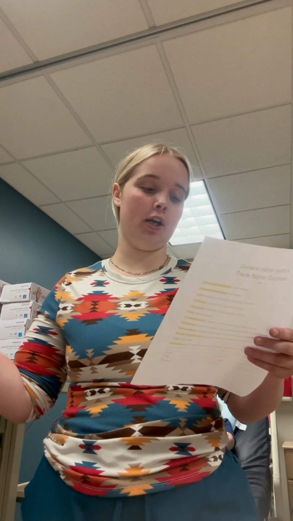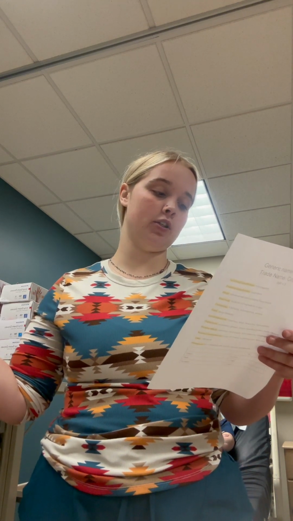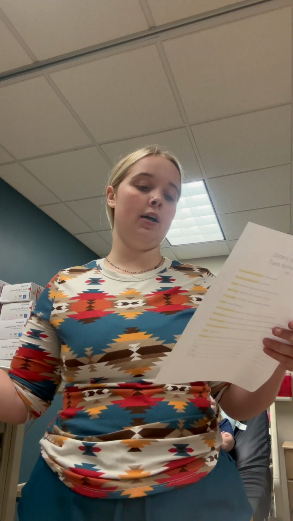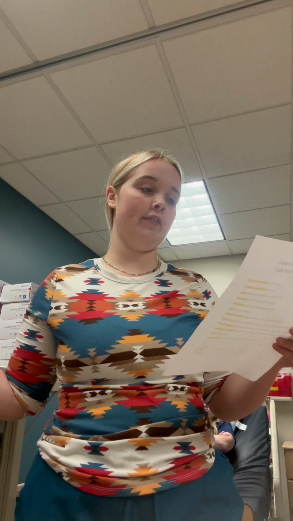For warfarin, some nursing considerations are monitor BP, assess for bleeding gums, black tarry stool, skin rash. The labs I'm looking for are INR levels, and his INR level was 2.6, so it's within range. So I can give him his warfarin. So I'll be giving him warfarin and furosemide.